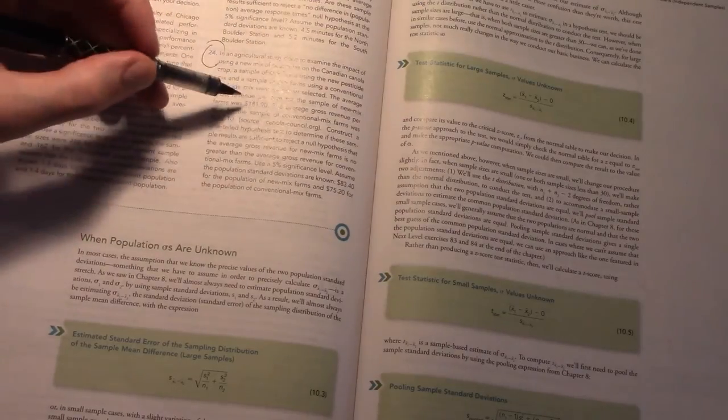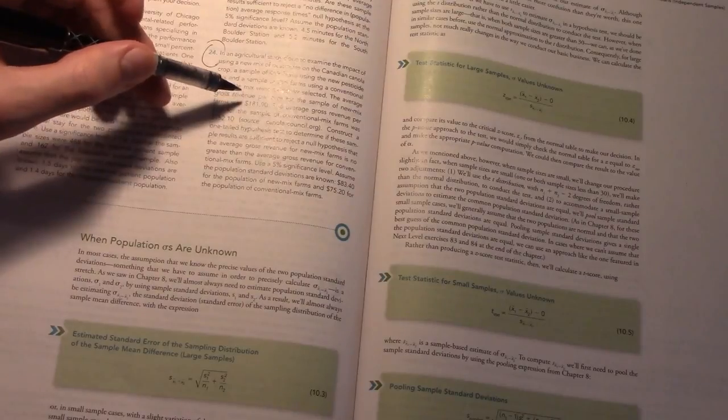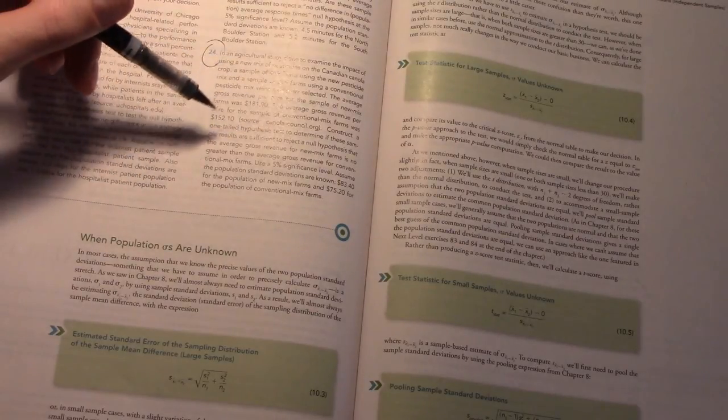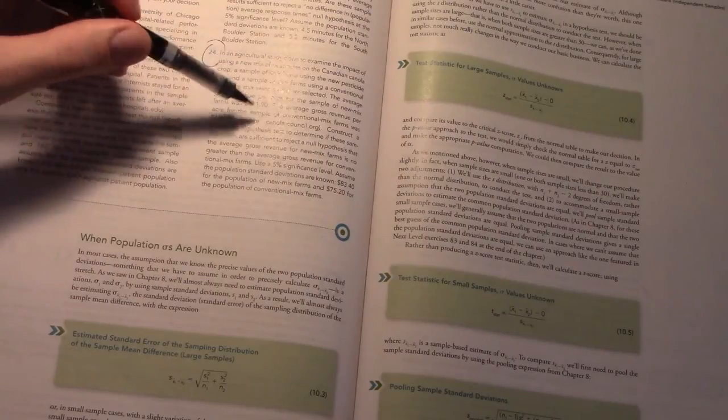a sample of 459 farms using a new pesticide mix and a sample of 295 farms using a conventional pesticide mix were randomly selected. The average revenue per acre in the sample of new mix farms was $181.90. The average revenue per acre for the sample of conventional mix farms was $152.10. So we're getting more revenue when we use this new mix. Is that enough to say we have a statistically significant difference? And could we reject, suppose, a null hypothesis that there was no difference between them, or that the old was even better?